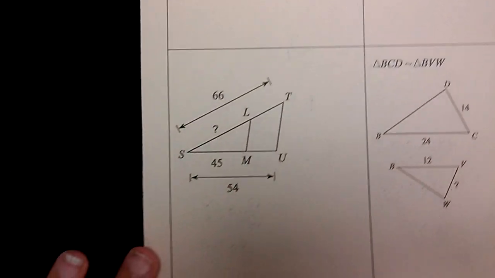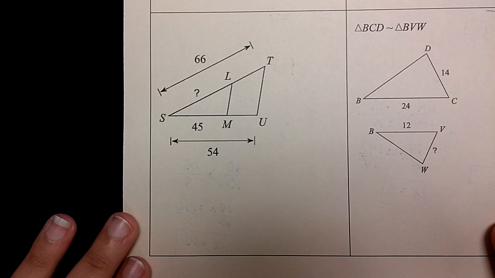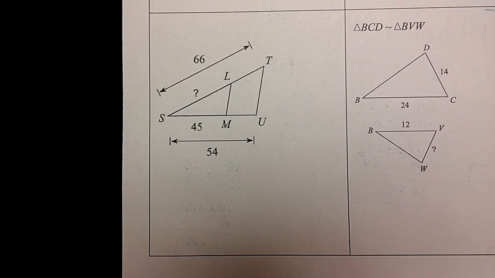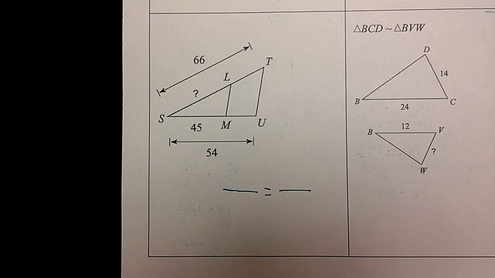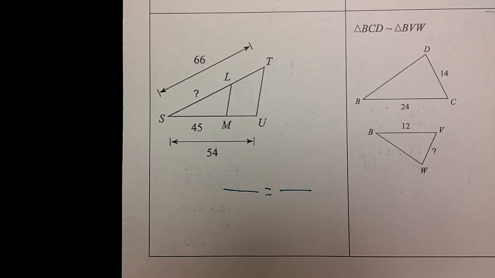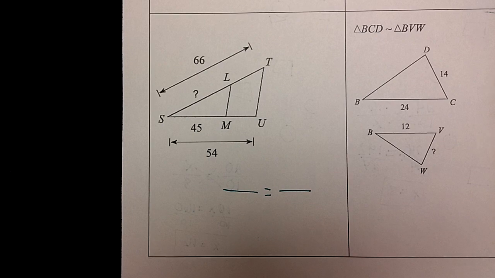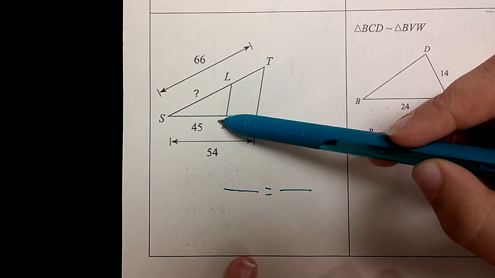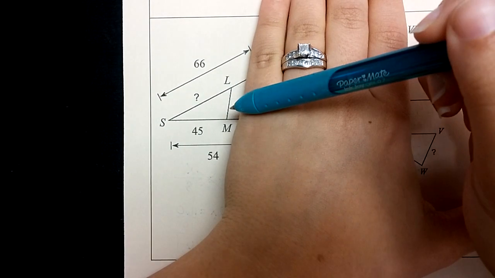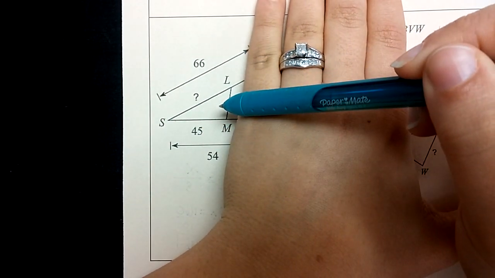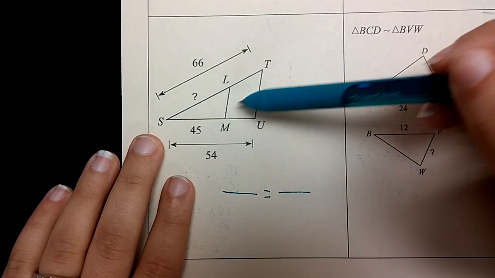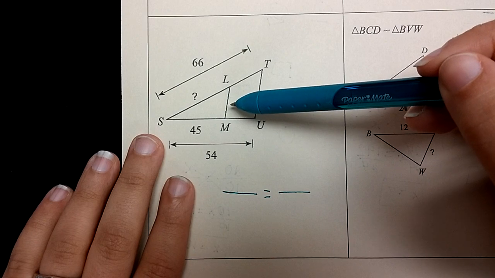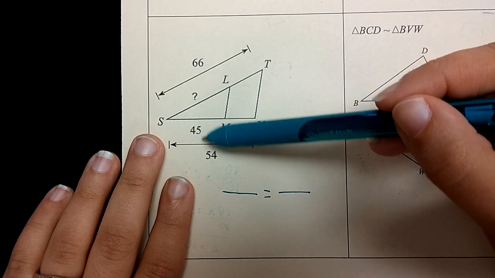So let's do a couple more. I want to do this one with us. So here, again, I'm going to start off with a blank proportion. Now here, you'll notice I don't give you a similarity statement. And the reason I don't give you a similarity statement is because we have a smaller triangle. So triangle LSM or LMS, this small triangle, it's inside of this larger triangle here. So there's still two triangles, smaller and larger, but they're right inside of each other. So the corresponding sides are going to line up.